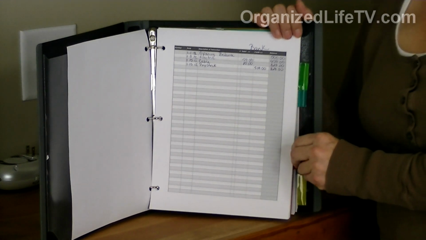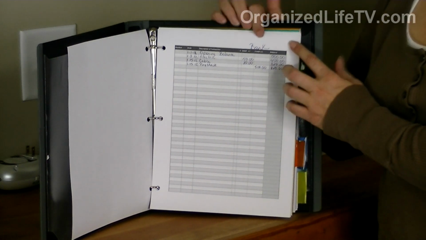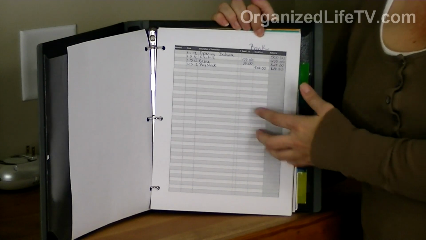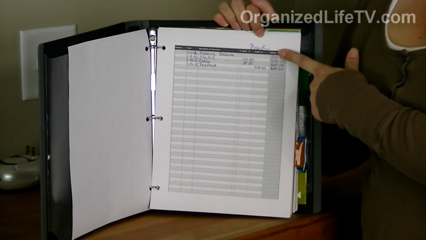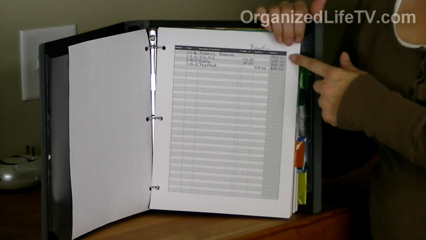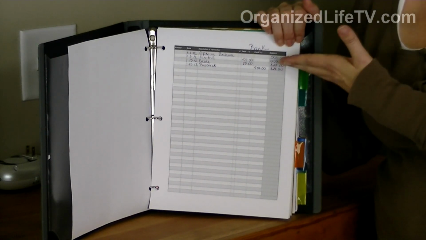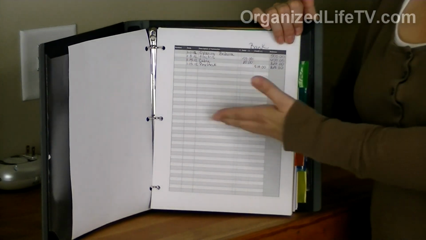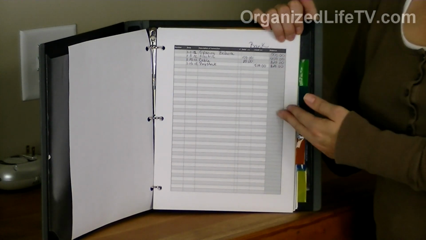This is an example of what's in the rest of the binders within the tabs. Within the tabs are different bank accounts that we have. So I just use it like a check register. You know, I put the bank name up here and then opening balance, and that's, say, if I want to start it from today, that's the balance that I have in the bank. And then I'll just use it as a check register and do my credits and debits.